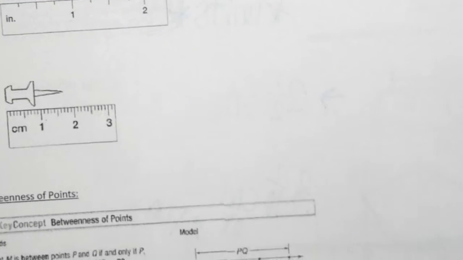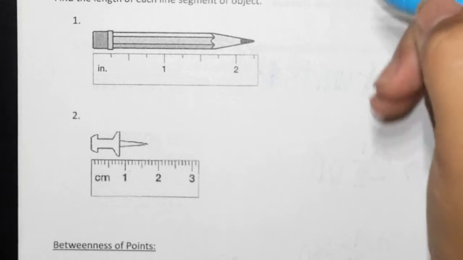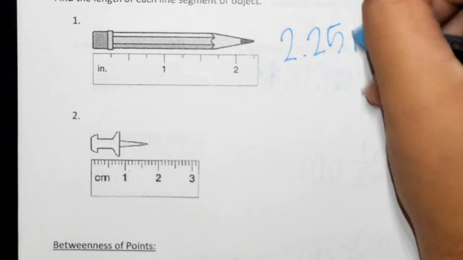All right. Go ahead and do 1 and 2 on the next page. Aaron, what'd you get for number 1? 2.25 inches. Good. Or 2 1/4.